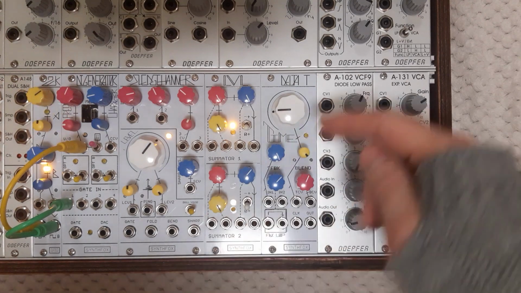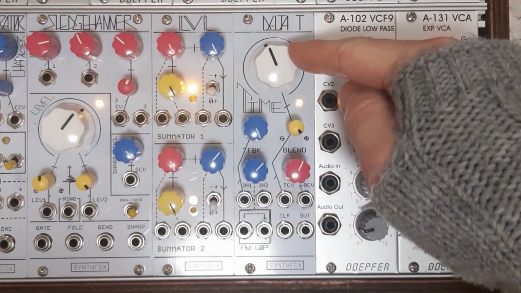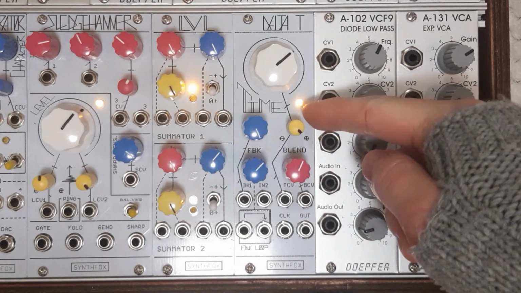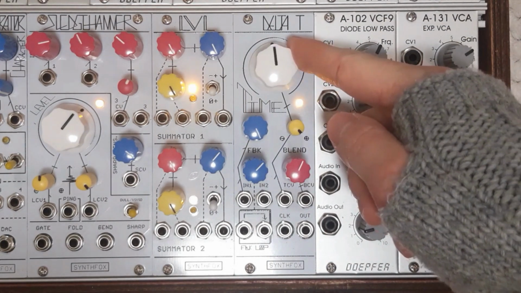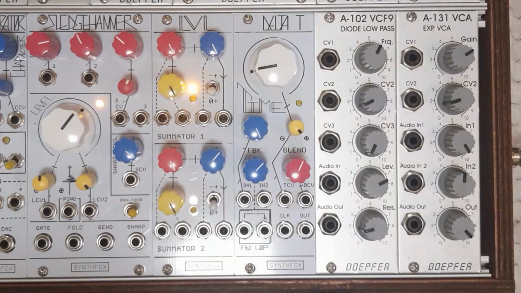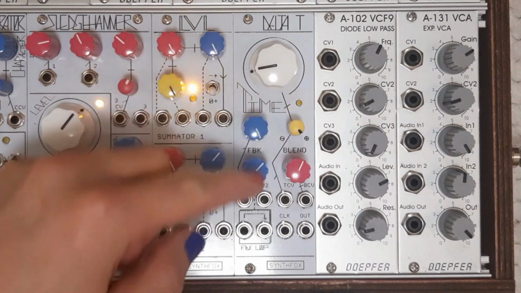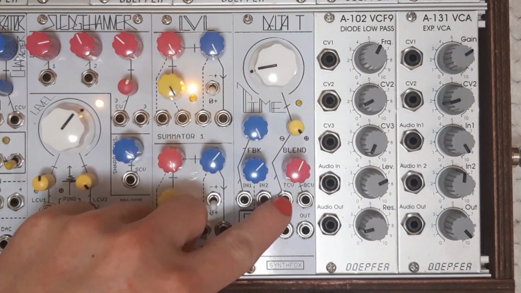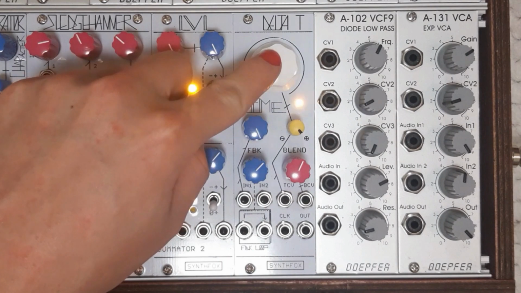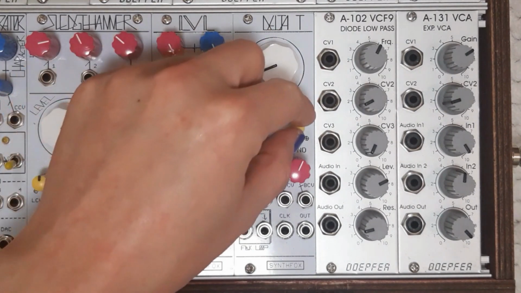of usage. This big white knob sets the initial delay time. The LED under it indicates the current exact delay time. It can be modulated with an external signal via the TCV or time control voltage jack and its associated attenuator.